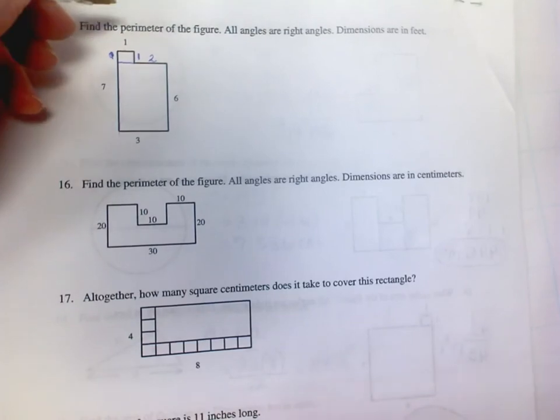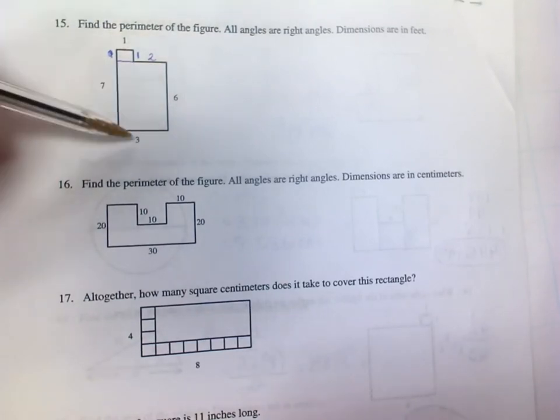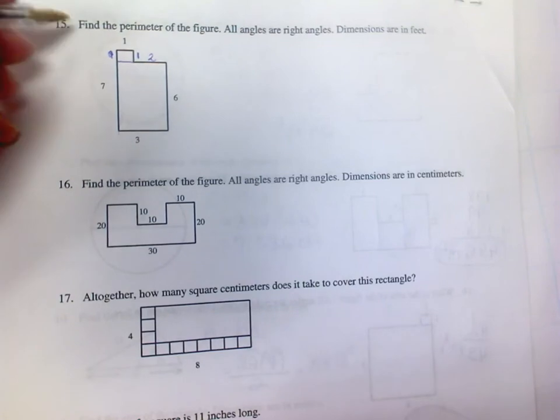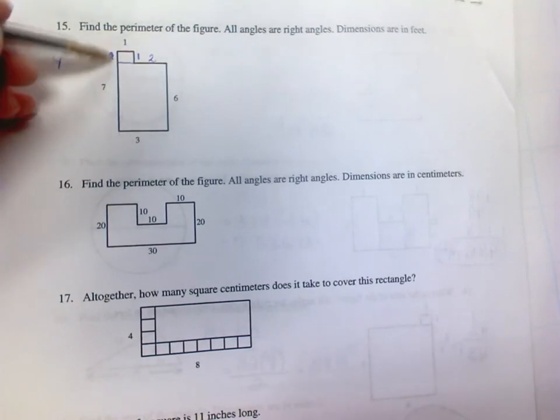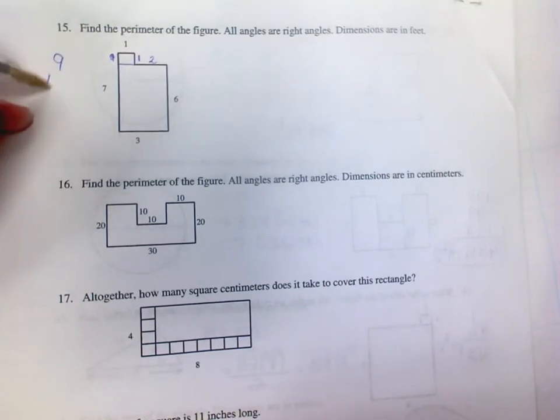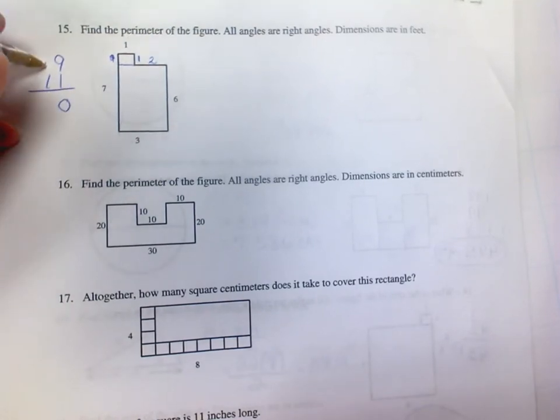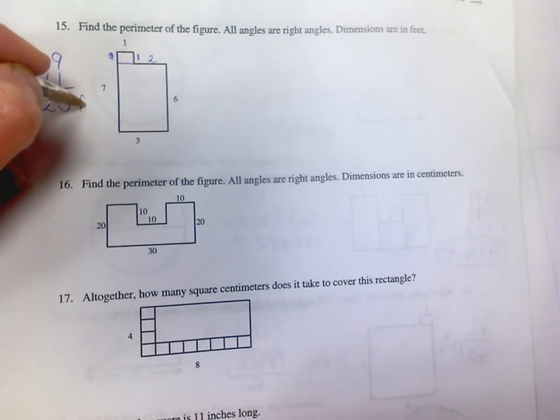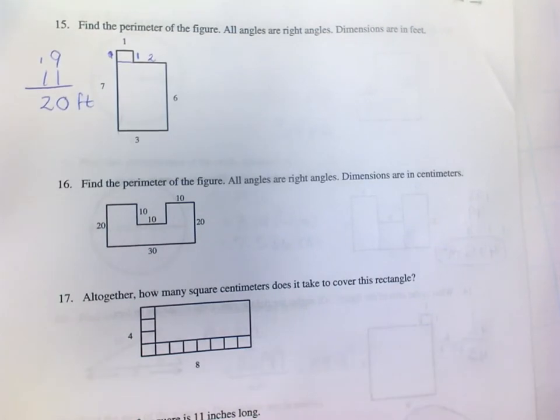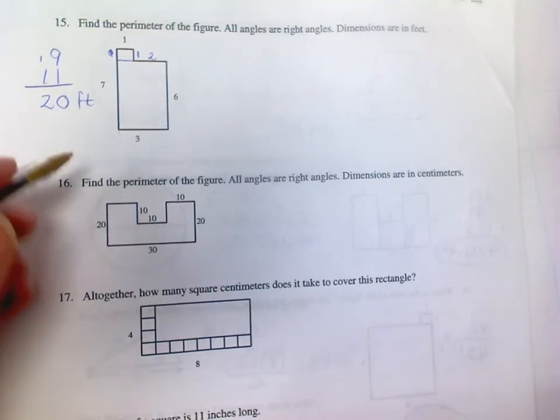So let's add all these numbers together. 6 plus 3, 9. 7, 8, 9, 10, 11. With our total perimeter of 20 feet. Again, because it's perimeter, we do not square the feet.